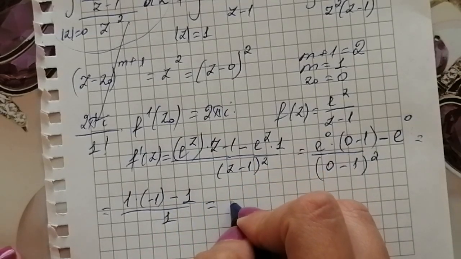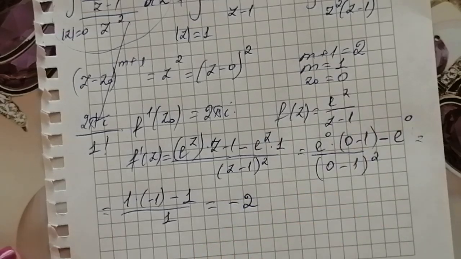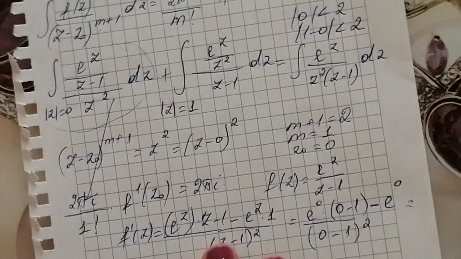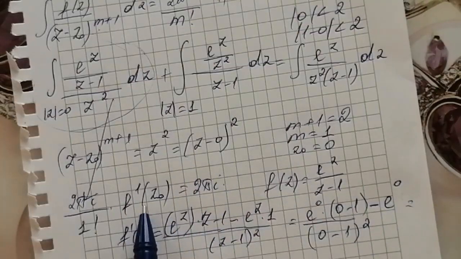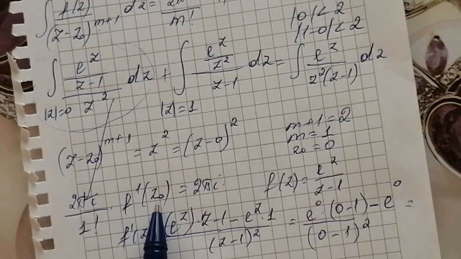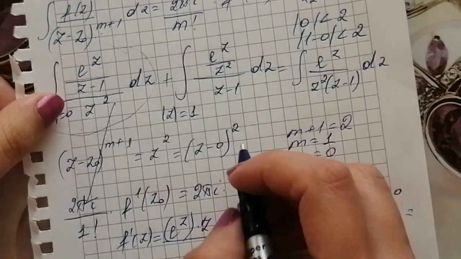It is equal to negative 2. So the first derivative of f of z0 is equal to negative 2.